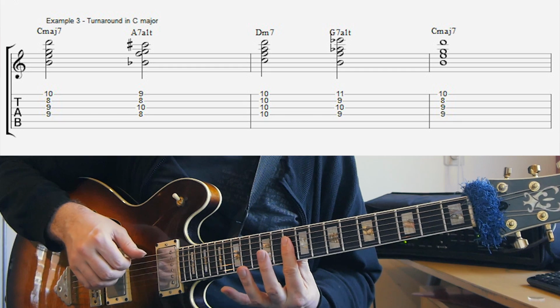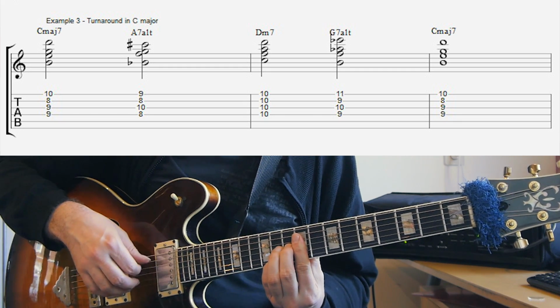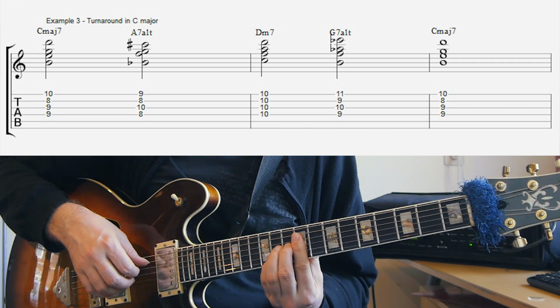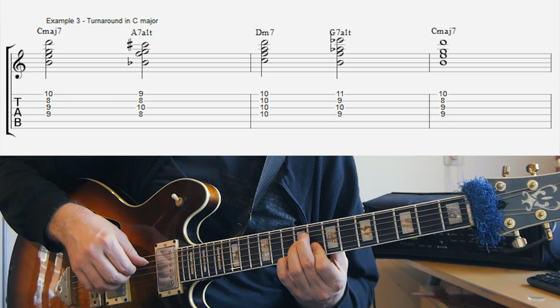The D minor 7 is pretty straightforward. And the G7 altered, so the 7th of G7 is an F, so this is an F half diminished voicing. And then we're back to the C major.